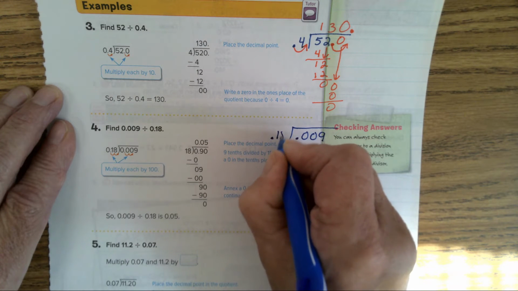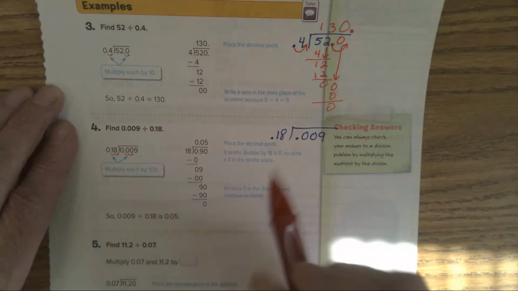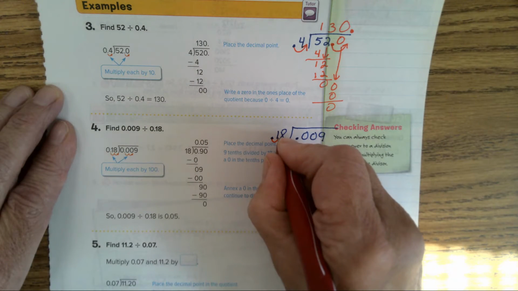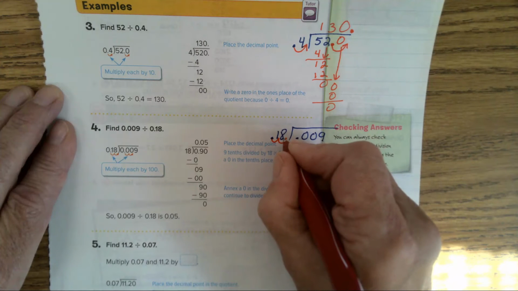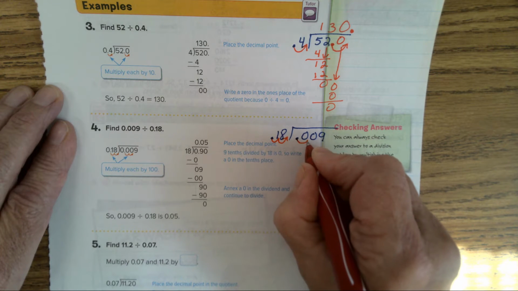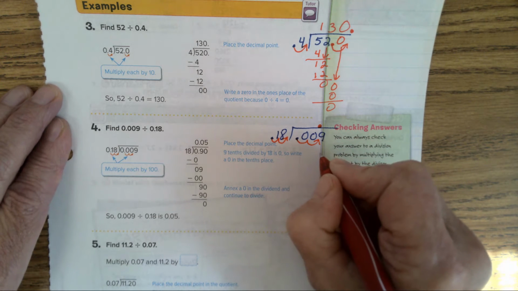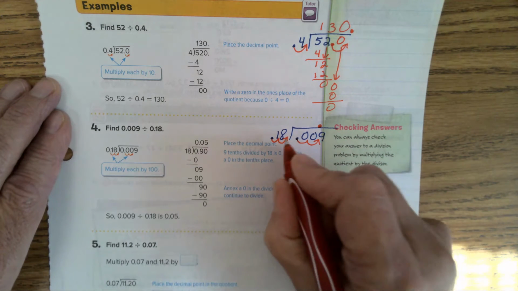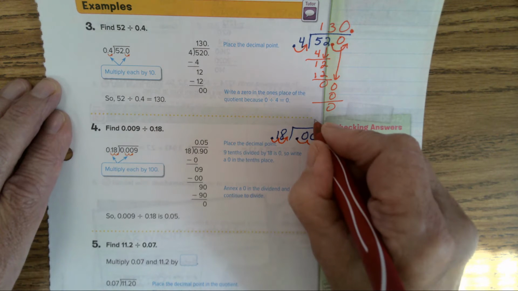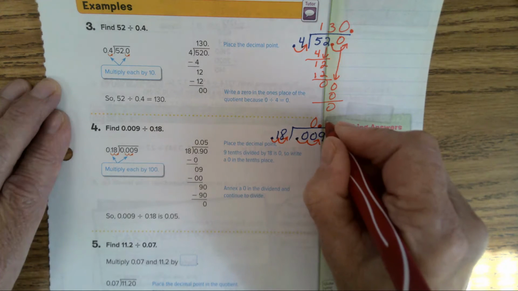1800ths is our divisor. Now we have 2 places. That means we are multiplying it by 100 to move it out. So we are multiplying this by 100 when you move it 2 places. So 0.9. Now, how many 18s are in 0, 0, 0? How many 18s are in a 9?